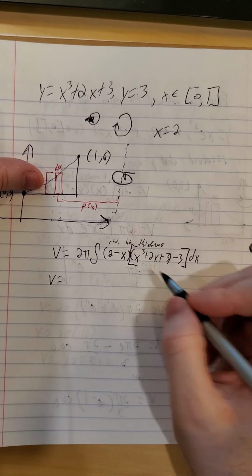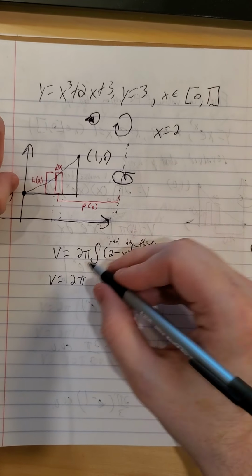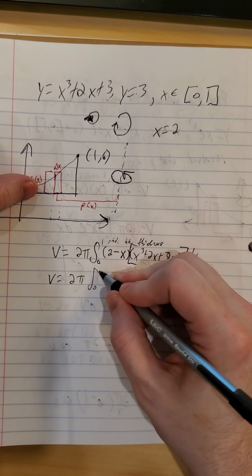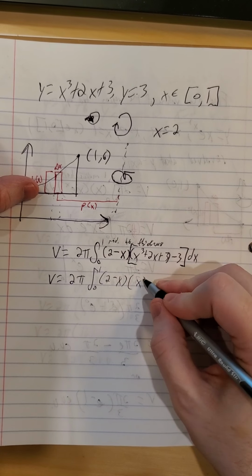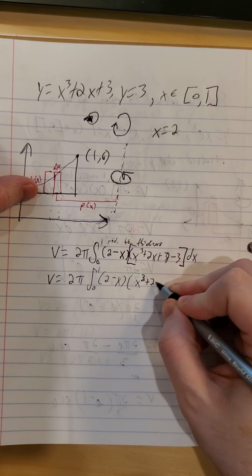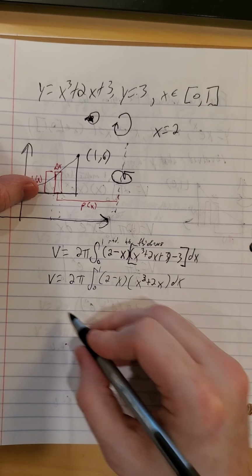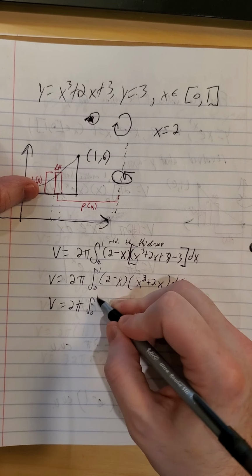Okay, so then clean up here. Volume is 2 pi. My bounds were just given this time, 0 to 1. 2 pi integral from 0 to 1 of 2 minus x by x cubed plus 2x. The plus 3 and minus 3 will drop, times dx. We'll FOIL those out, and then we'll do our antiderivative.